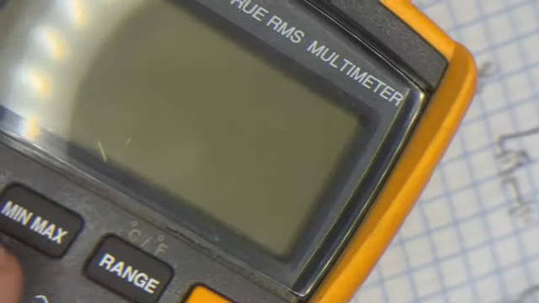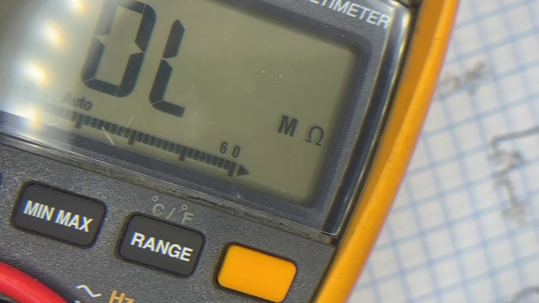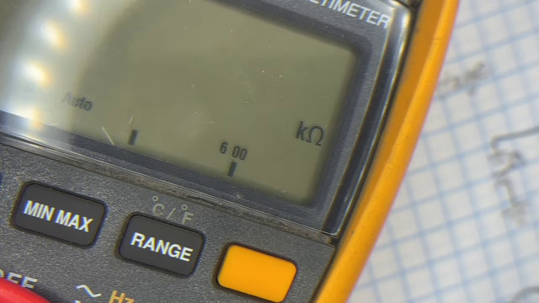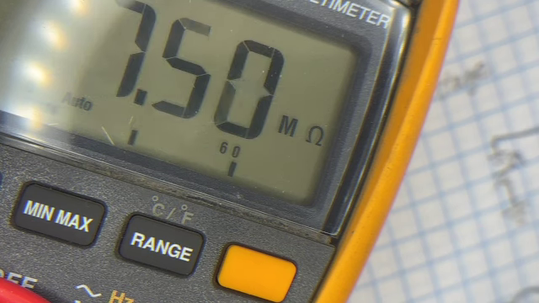Now, what does that mean, maximum efficiency? Well, I have a very high impedance resistor here, 7.5 mega ohms. I'll show it here again. 7.5.